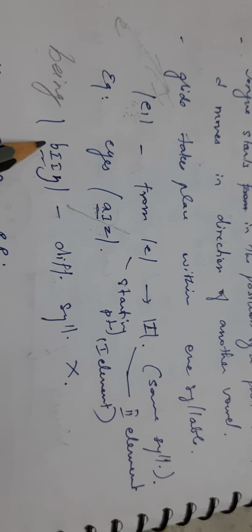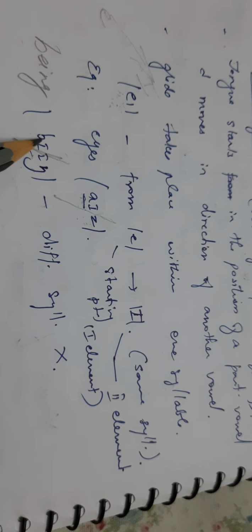So you have two vowel sounds here, E, same. When you are dividing into syllables, how many syllables do we have here? Be, ing. So you have two syllables here. B is one syllable, ing is another syllable.